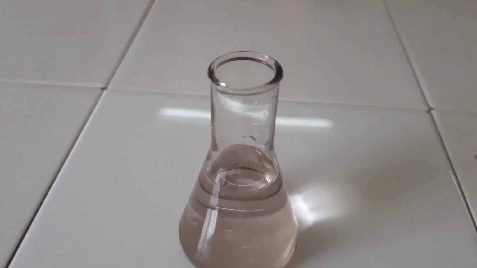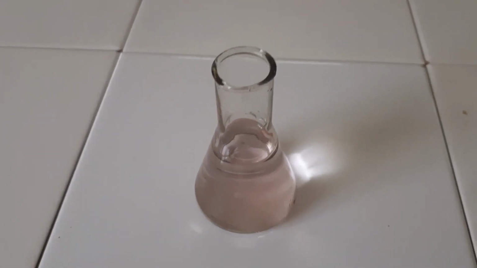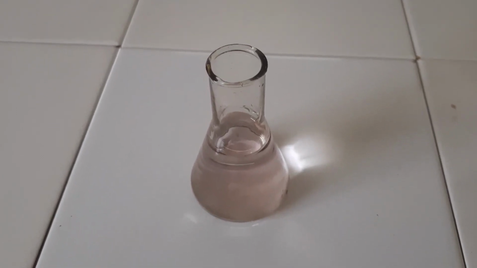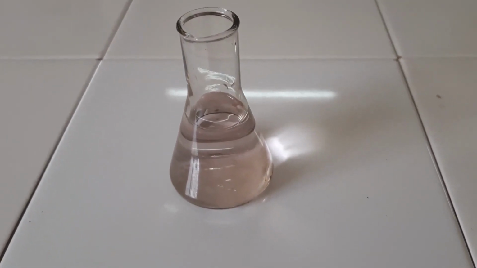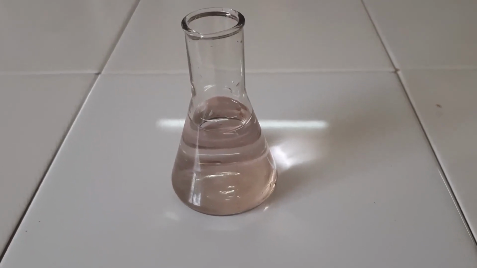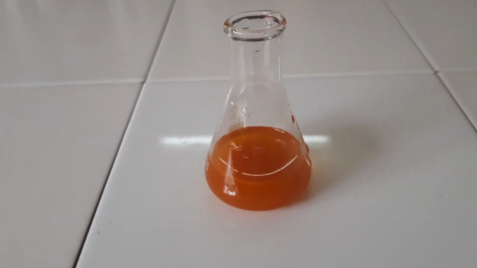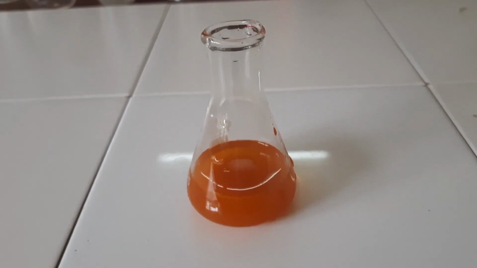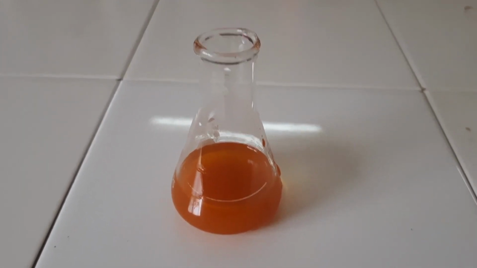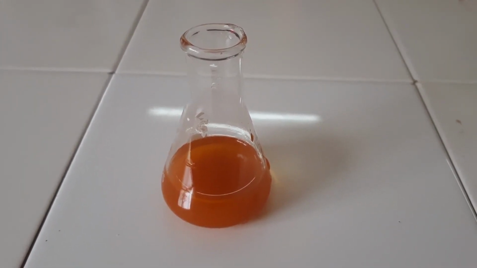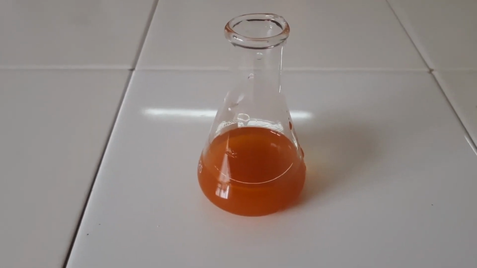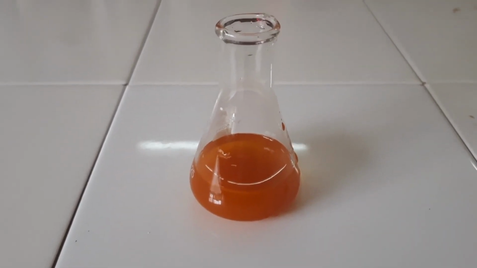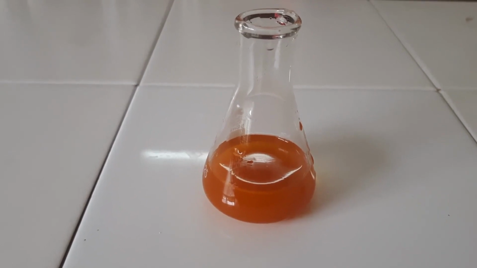Now this is a solution of manganese 2+ ions, Mn2+ ions. It is light pink in color. Right, now you can see a solution of ferric ions or Fe3+ ions. Its color is yellow brown. Fe3+ ions are yellow brown in color.